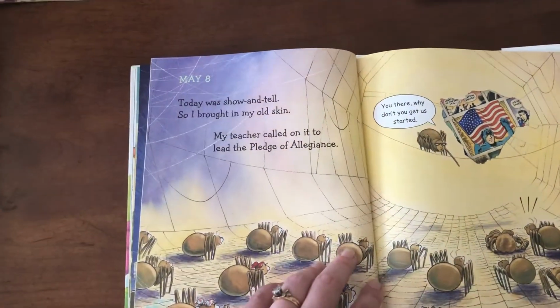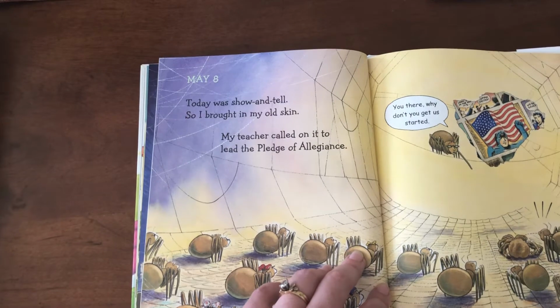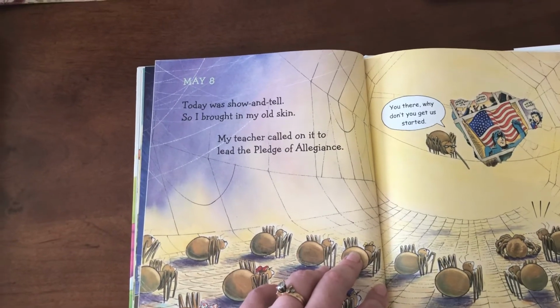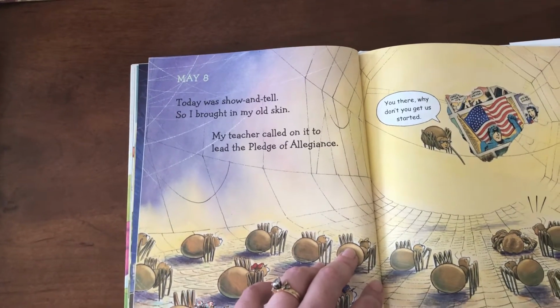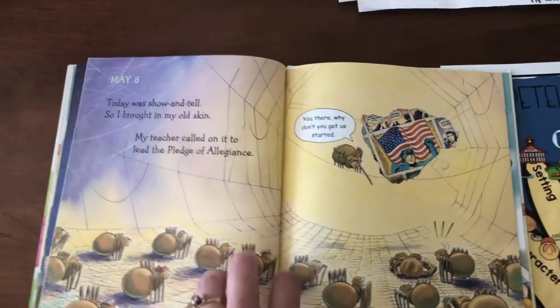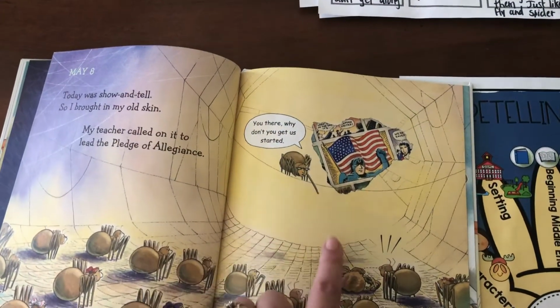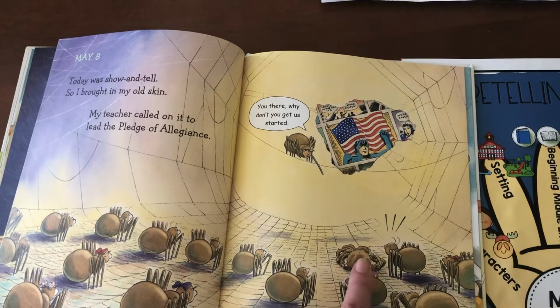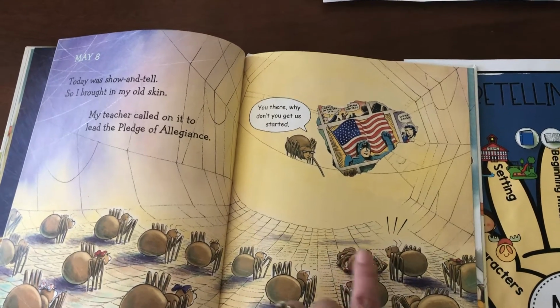May 8th, today was show and tell, so I brought in my old skin. My teacher called on it to lead the Pledge of Allegiance. You there, why don't you get us started? I don't think he can talk, can he?